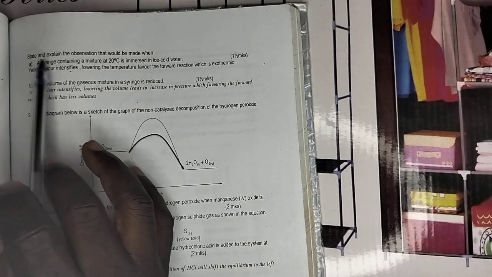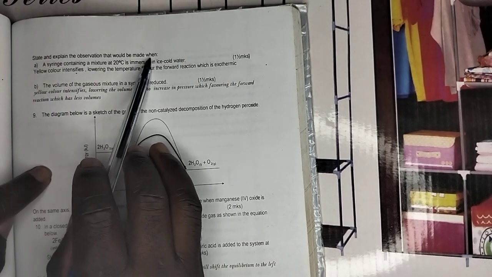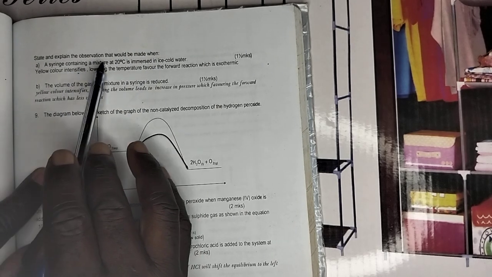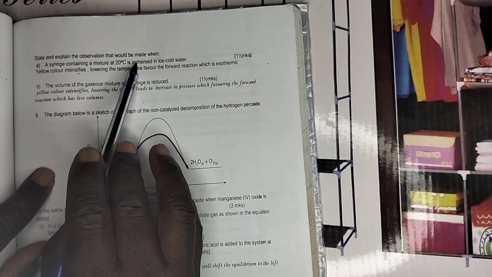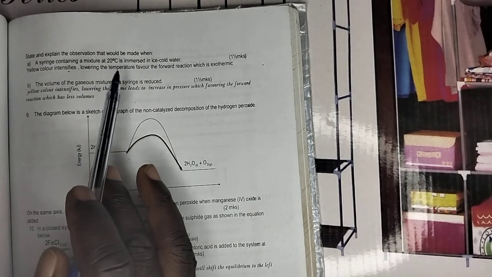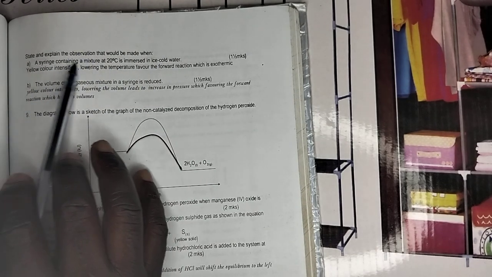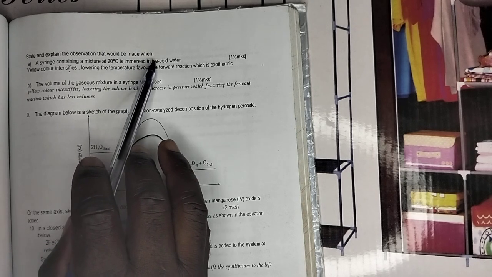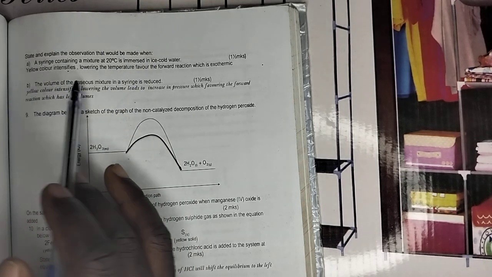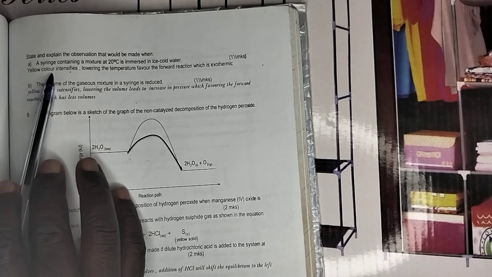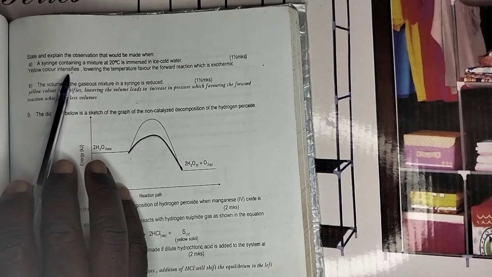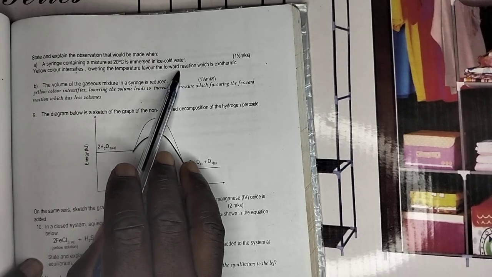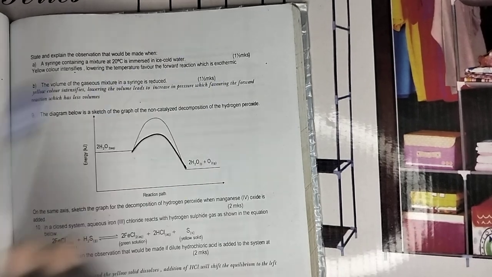Now state and explain the observation that could be made when a syringe containing a mixture at 20 degrees is immersed in ice cold water. When you immerse the syringe in cold water, of course the temperature will decrease. So if the temperature decreases, the yellow color intensifies. Lowering the temperature favors the forward reaction, which is exothermic.